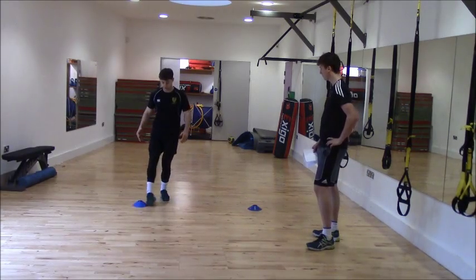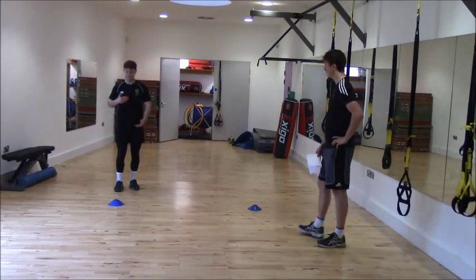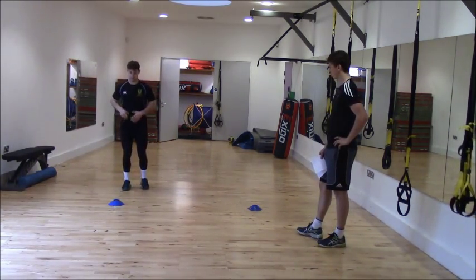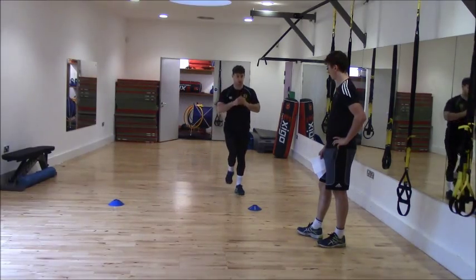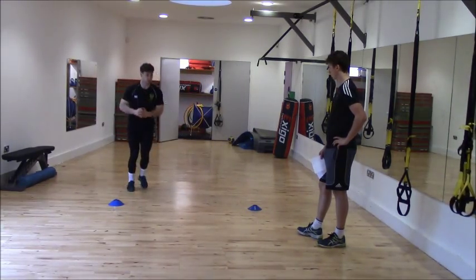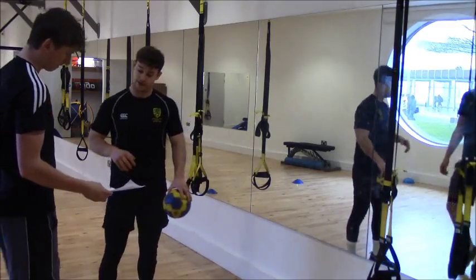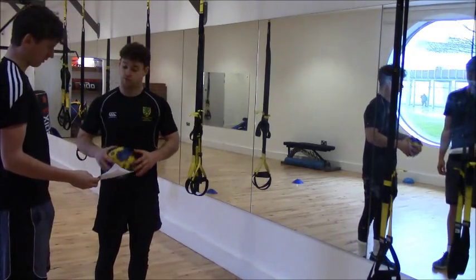So once we progress it, cones a bit wider, so we really need to power off, nice and close. So absorb the force, okay? Last and final exercise is going to be one foot balance, okay?